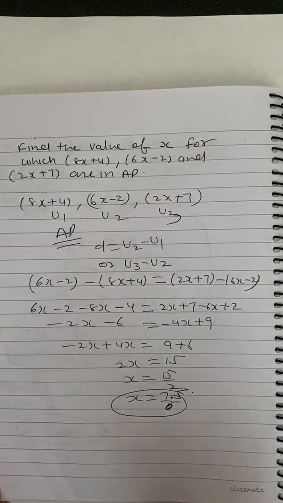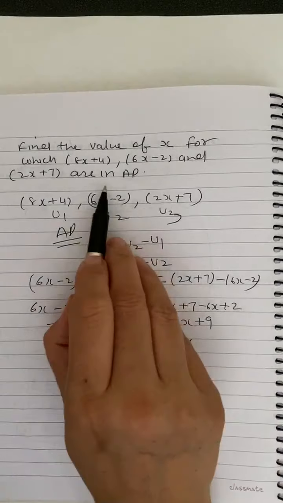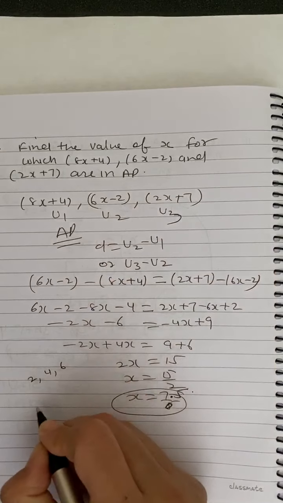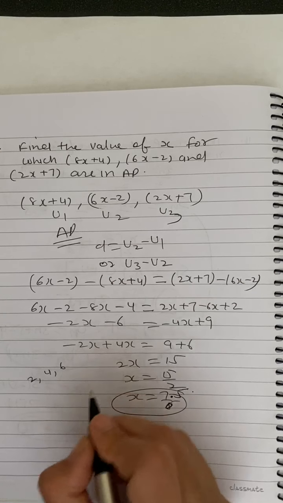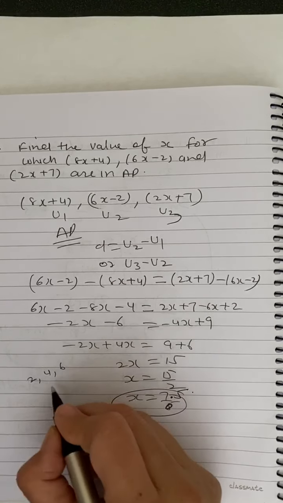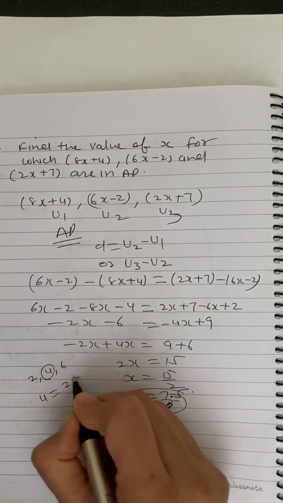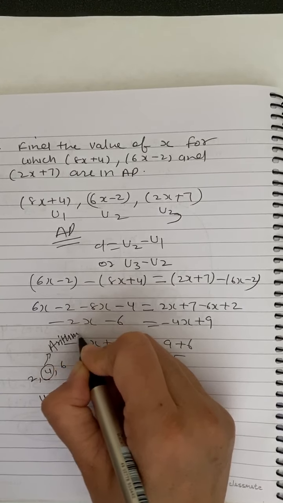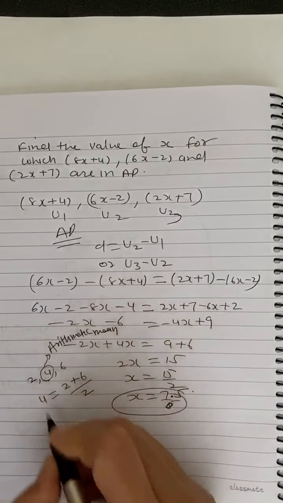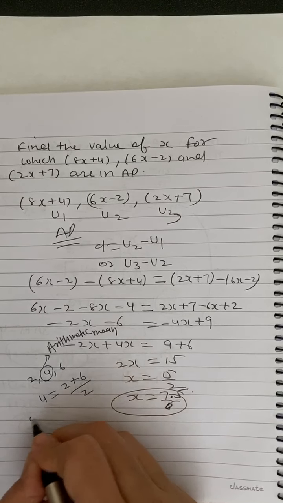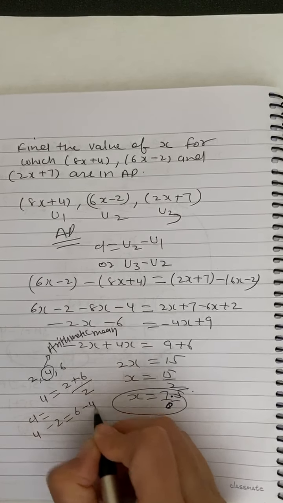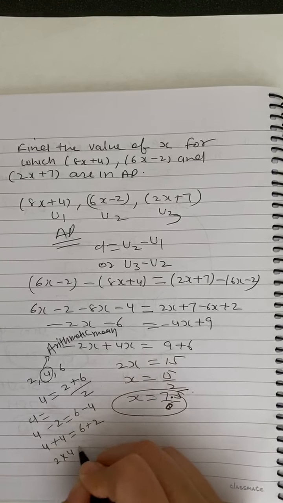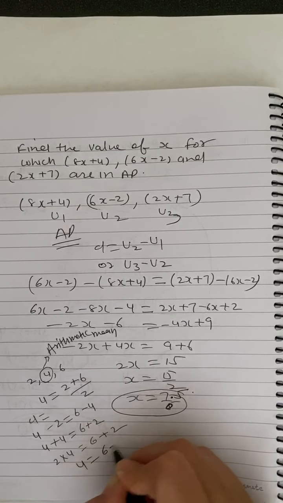I also want to show you one thing. Whenever you have the terms in arithmetic progression, for example, 2, 4, 6, this is an arithmetic progression with a common difference of 2. If you notice that 4 is equal to 2 plus 6 over 2. So 4 is called the arithmetic mean. And how do we get this? Because d is 4 minus 2, which is 6 minus 4. And if I collect 4 on one side, I can see that 2 times 4 is 6 plus 2. So my 4 is 6 plus 2 over 2.